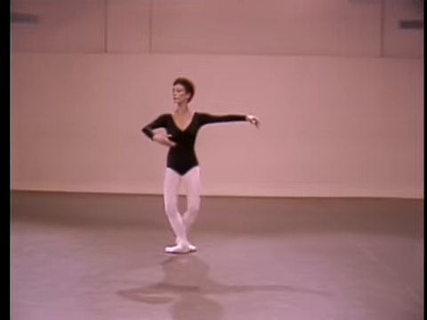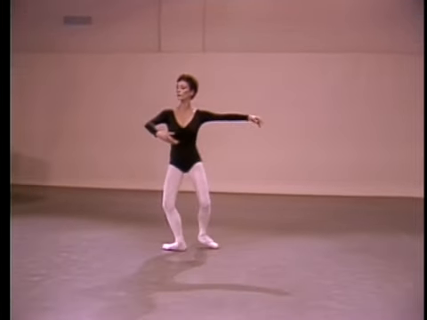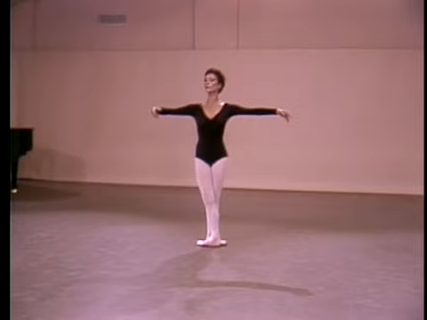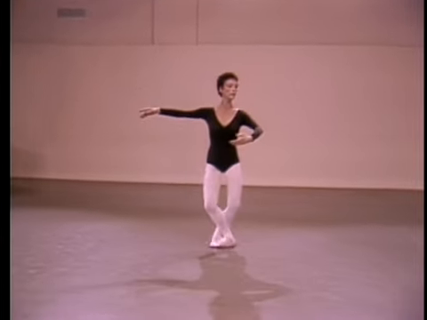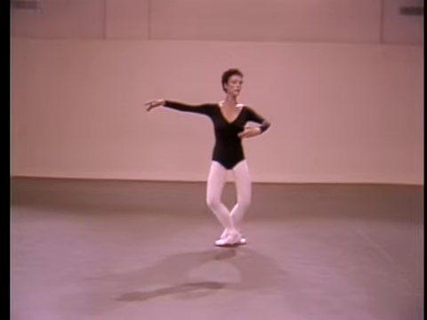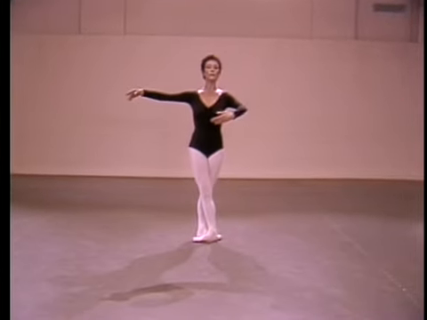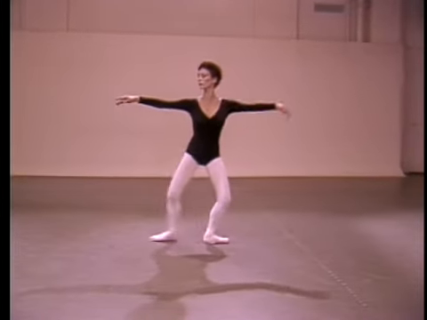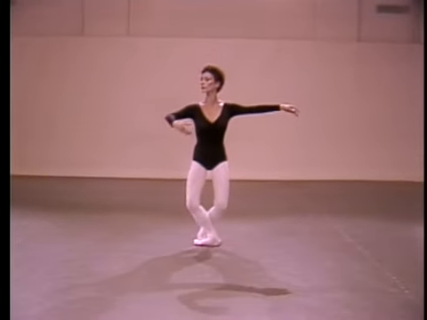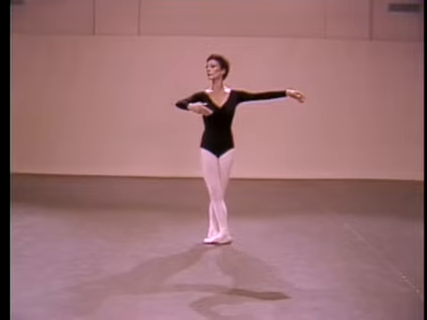Devant. The front leg opens to the side and finishes front. Derrière. The back leg opens to the side and finishes back. Dessus. The back leg opens to the side and finishes over or in front. Dessous.